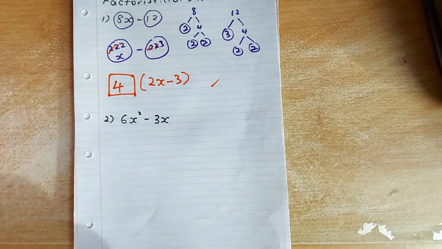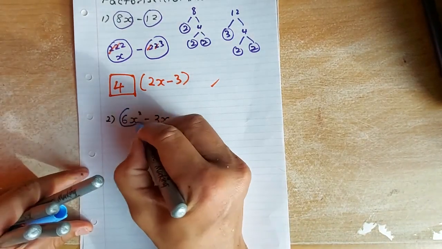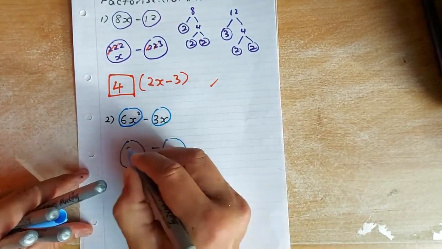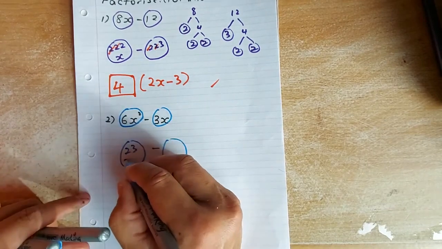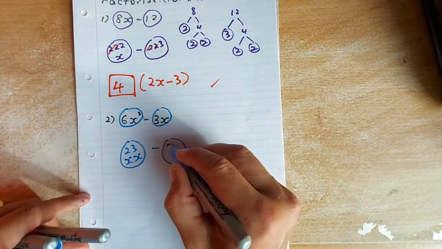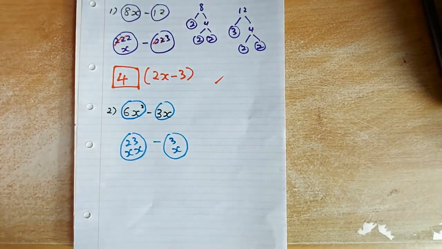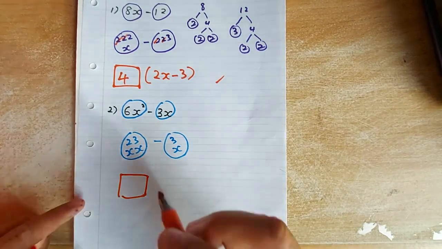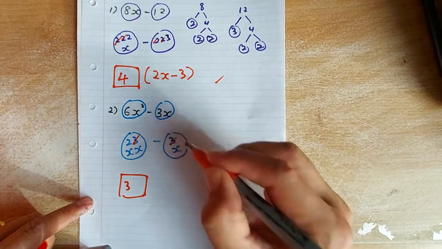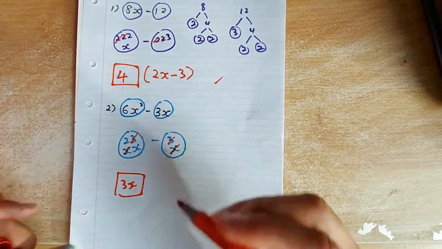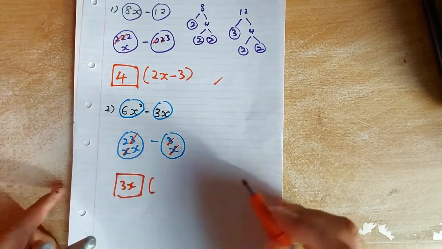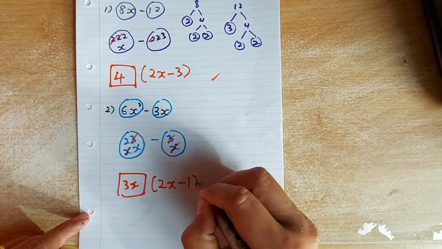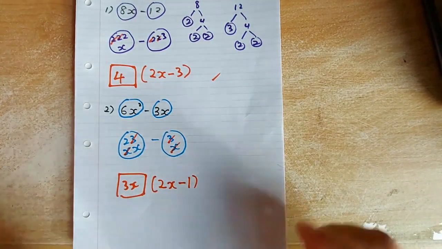Similarly, for question 2, we are going to do a bubble. After a while, it's quite easy. So the first bubble is made up of 2 and 3, because 6 is made up of 2 and 3, and x squared is x and x. 3x is made up of 3 and x. Now the next step, we're going to take out the common bubble. Everything that's common in the first two bubbles, we're going to put there. So the common bubble is 3. When you take out the 3, you cancel the 3 and also the x. So x will be cancelled out. What's left, you're going to put in a bracket. In this case, what's left will be 2x. And in this bubble, there's nothing left, so it's going to be minus 1. In algebra, if there's nothing left, you put 1 instead of a 0.